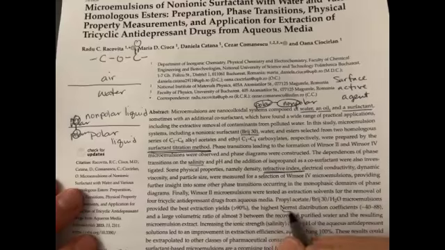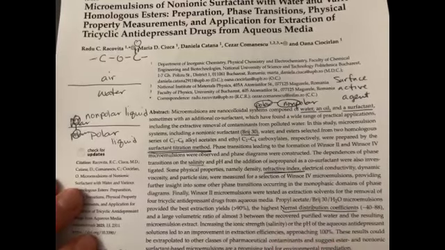I don't know what that is, but I know what the Nernst equation is from Chem 401, and a large volumetric ratio of almost 3 between the recovered purified water and the resulting microemulsion extract. Okay, so that suggests to me that you've got 3 times the water being purified as the microemulsion that contains the antidepressants.